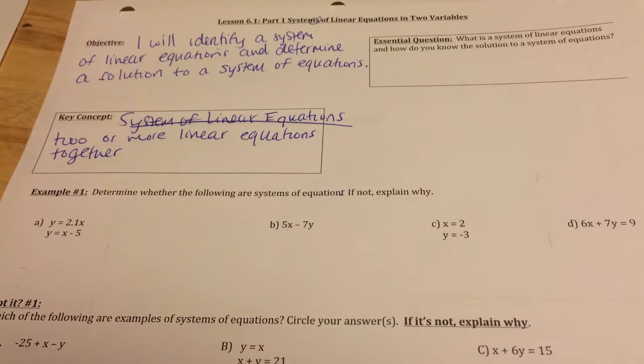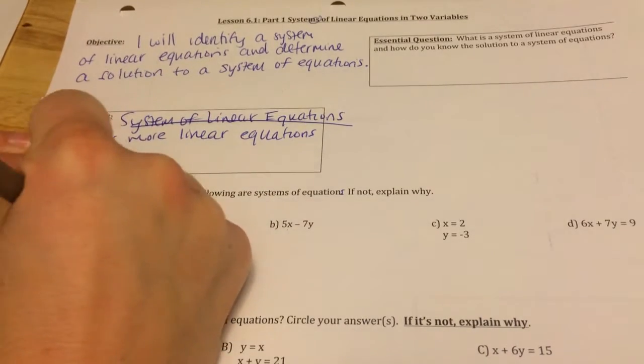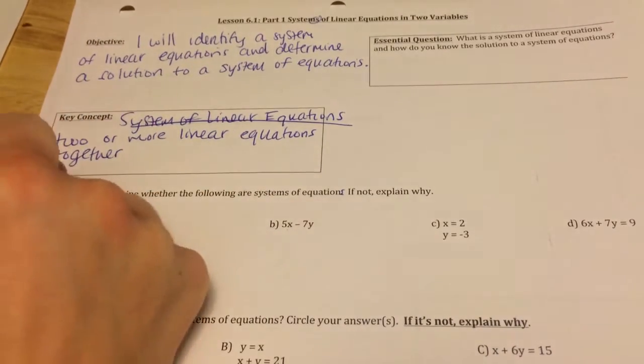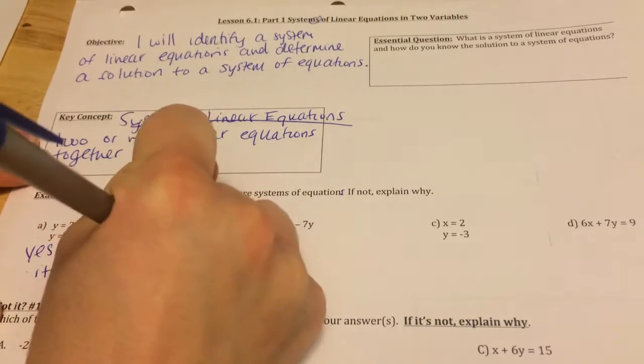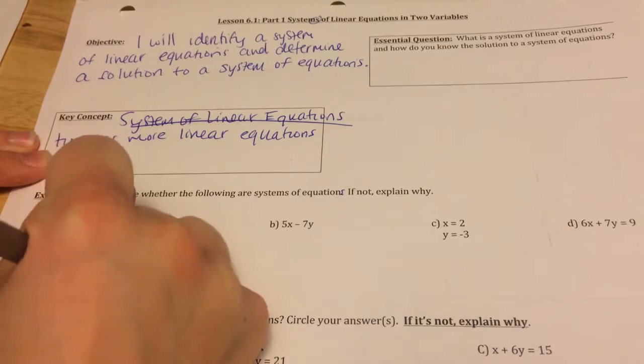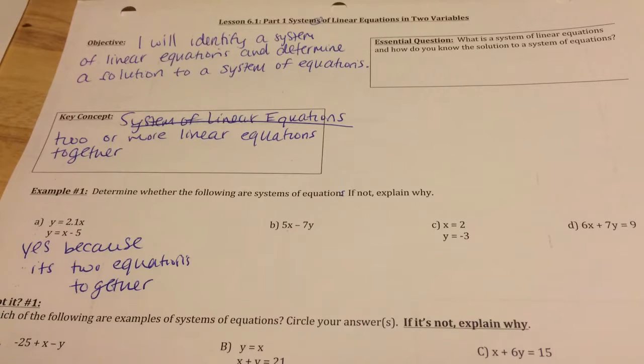So this is yes, because it's two equations together. Okay, it's as easy as that. You just have two equations and they're together. So it's a system of equations.